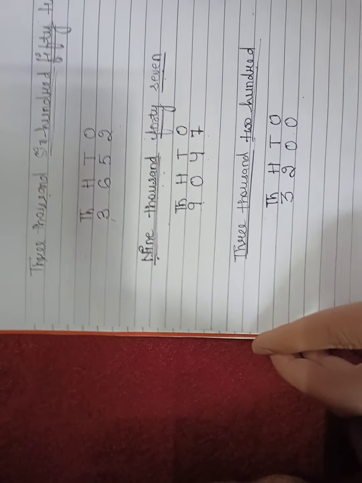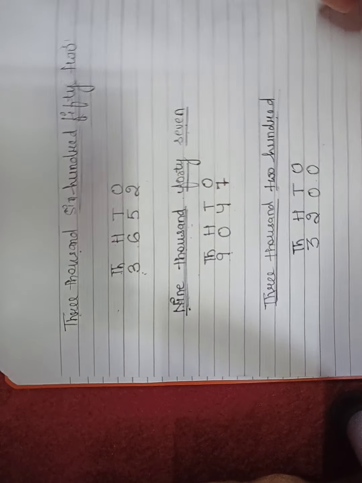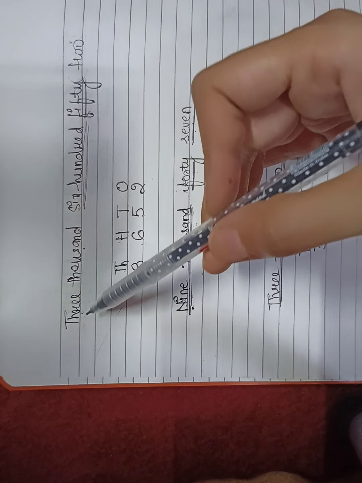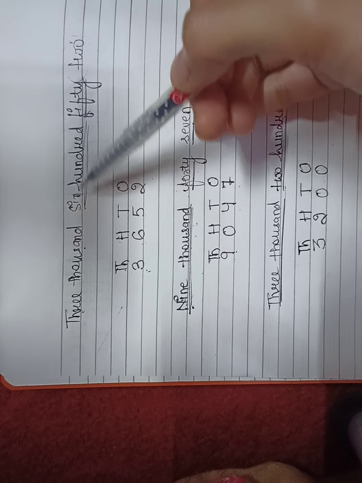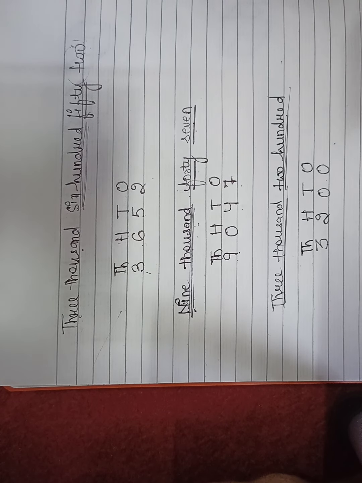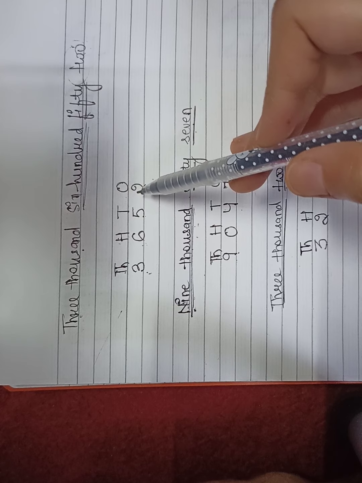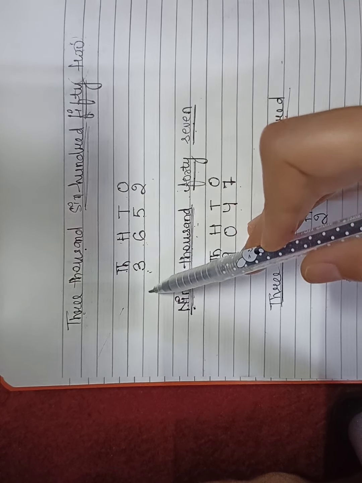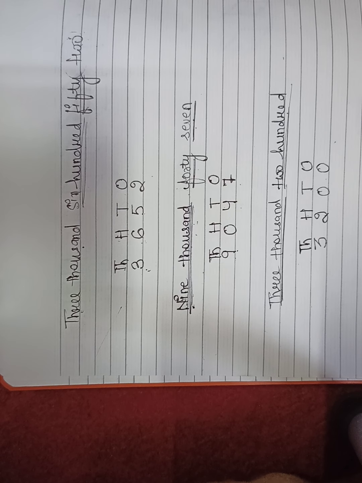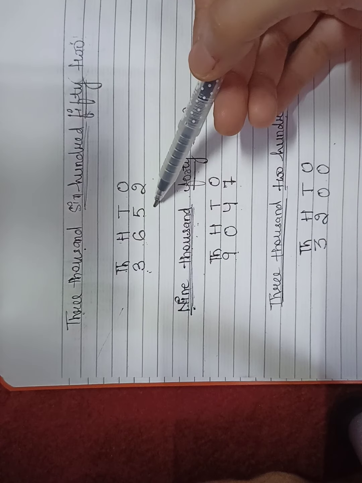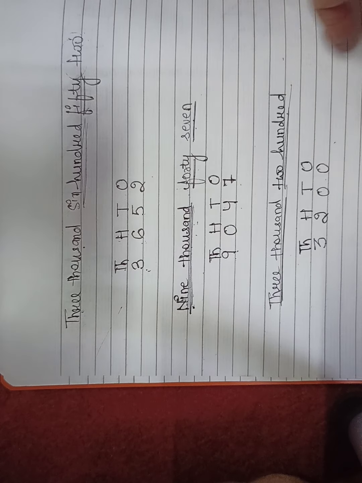Then we discussed writing numbers from the number name that is given. How can we write numbers from the number names? The first number name that I gave to you was 3652. Before writing the number, always write the places first: ones, tens, hundreds, and thousands. Now break the number into parts: the thousand part, the hundreds part, the tens part, and the ones part. After writing the digits under the correct places, you will get the correct number.